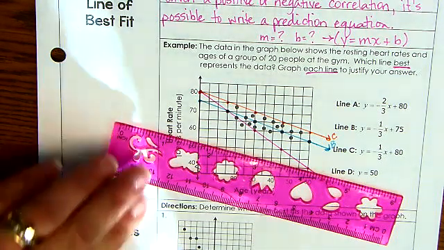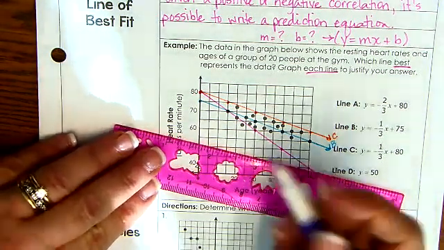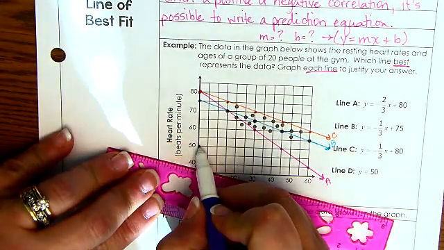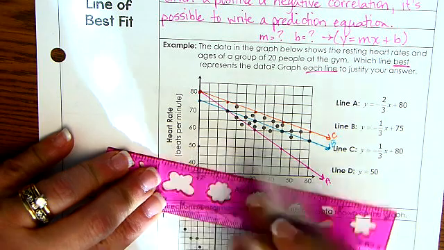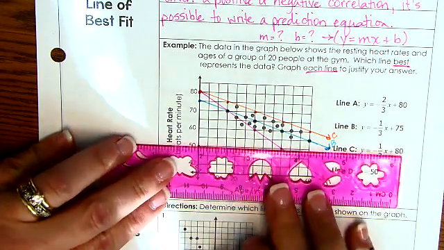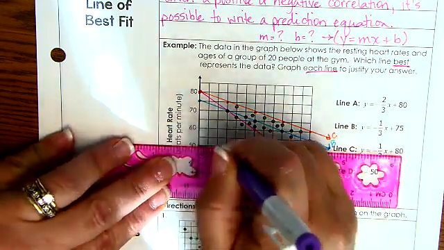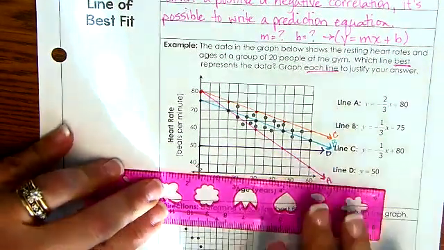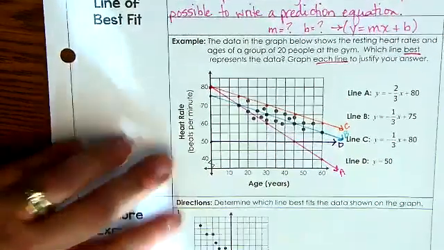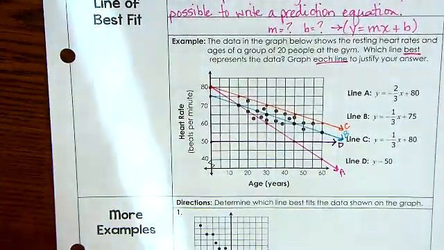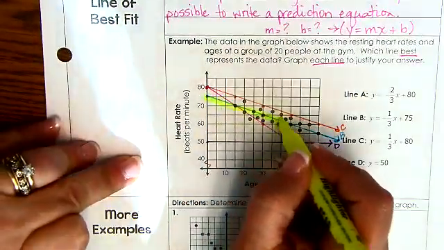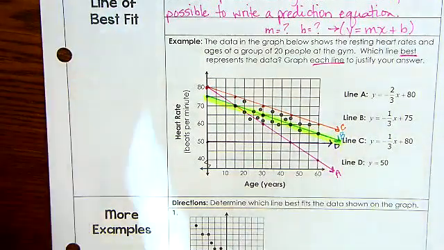And now D. Oh, D is just y equals 50. So here's 50. So therefore, that's just a line going straight across. Well, the one that matches the data the best is B, because it takes it straight through the middle of the data.